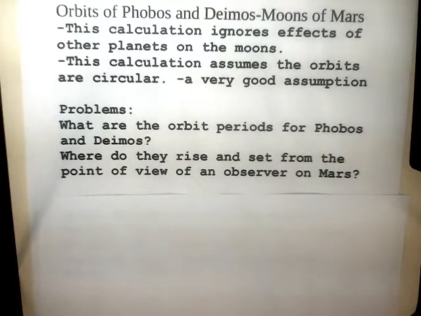In this video, we'll do some simple calculations regarding the orbits of Phobos and Deimos, moons of Mars. We are going to ignore the effects of other planets on the moons, and we are going to assume circular orbits. This is a very good assumption. The orbits of these two moons are extremely circular.